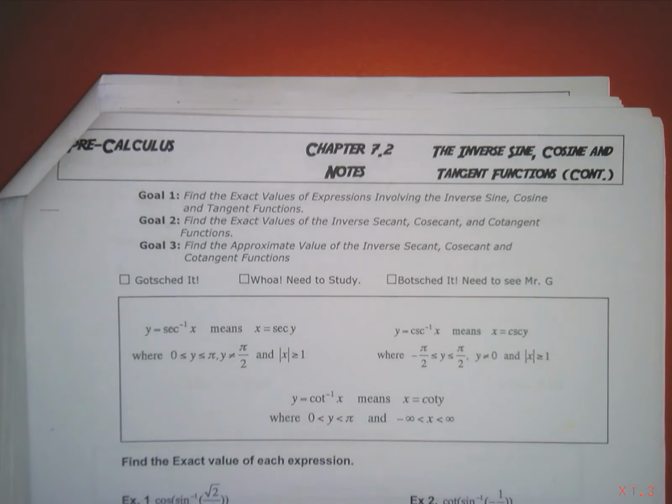Perfect. If you look at yesterday's notes and today's notes, the title is exactly the same. We're doing 7-2, and again we're looking at inverse sine, inverse cosine, and inverse tangent, and the buddies today. So it's continued. This is an extension of what we learned yesterday.